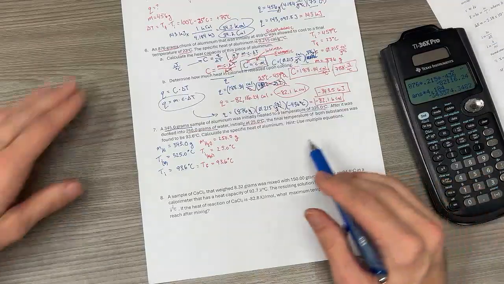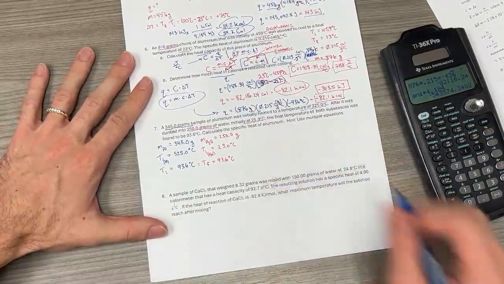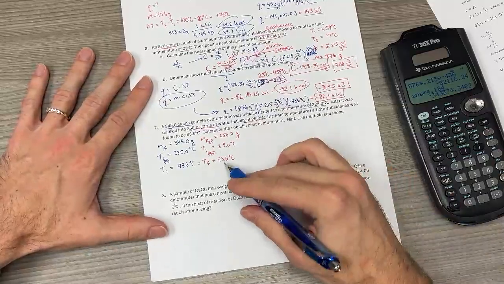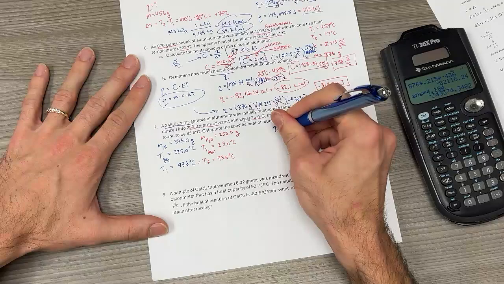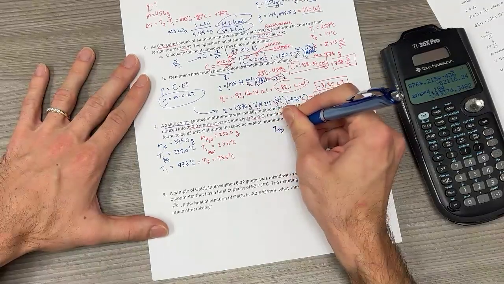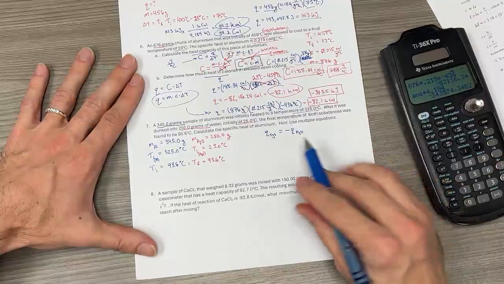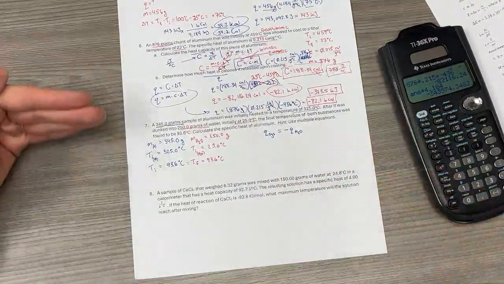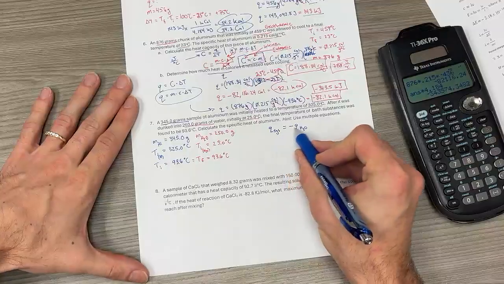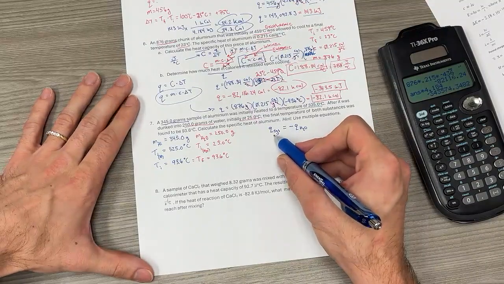Now the question says, find the specific heat of aluminum. Well, I'm not given the specific heat of water either. What this looks like is the heat of the aluminum should be opposite the heat of water. This is a calorimeter system, so I'm exchanging heat between the block and the water. So whatever the water is increasing by, the aluminum block is decreasing by.